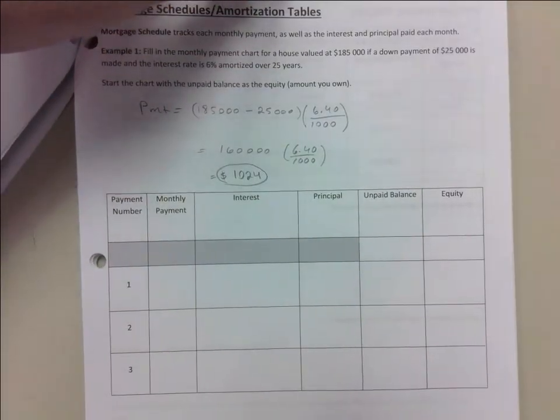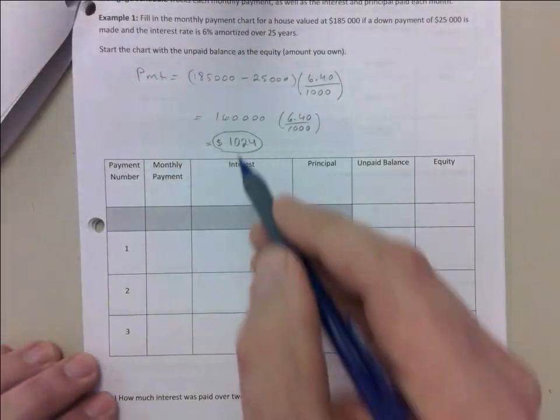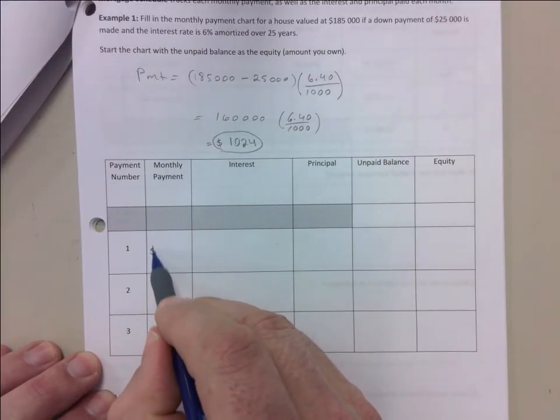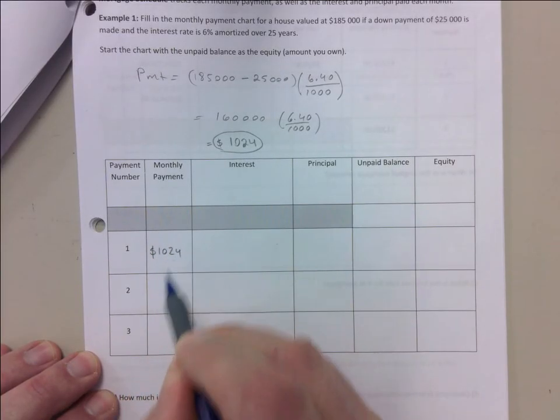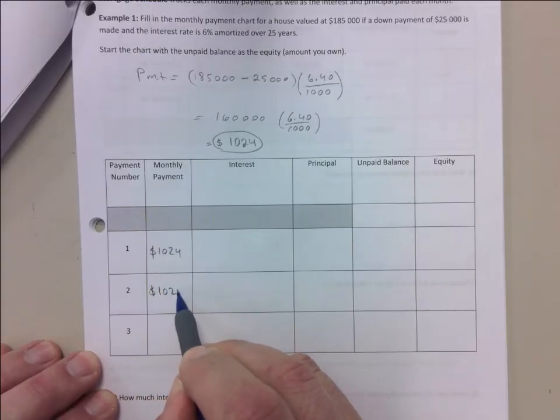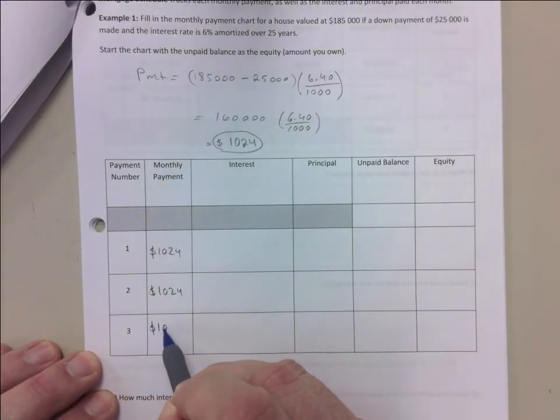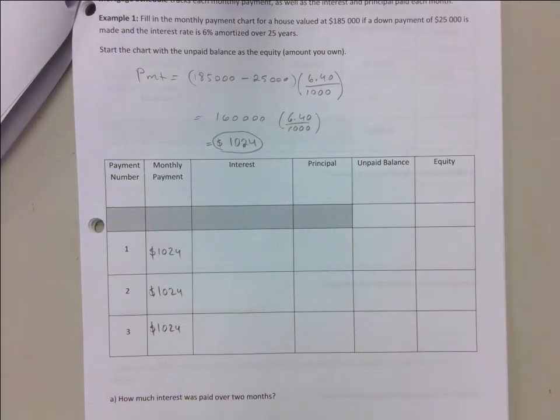So let's go and start our table. This payment never changes, so every month we're guaranteed to have the same table, the same payment.